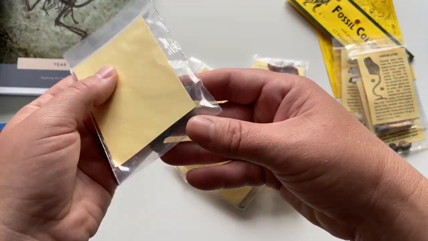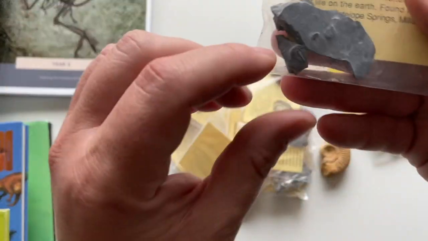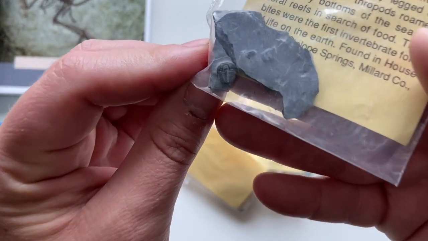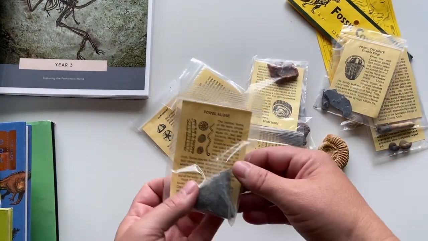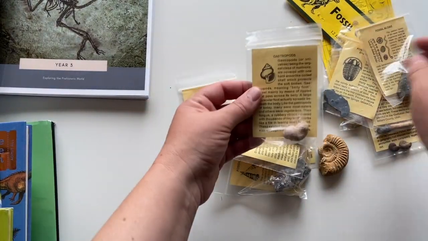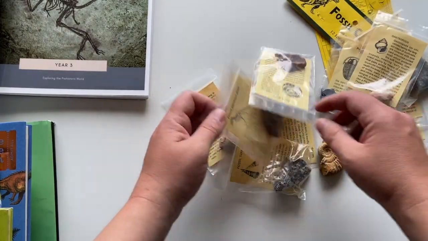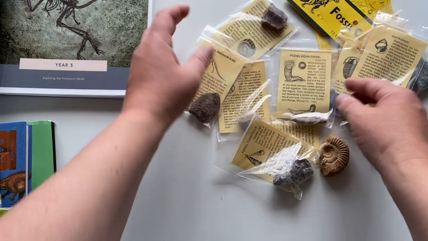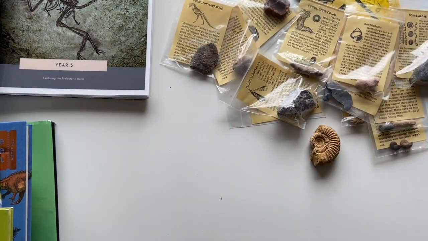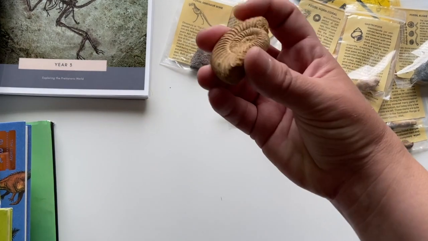My trilobite got broken though. There he is. Poor little guy. Gosh, he's so small. Anyway, these are really fun, and the cards give you a lot of information about each one, how old it is, what it is, where it was found. I don't know where else you could find those, but I've seen them at a few different museums, so hopefully they're not that hard to find.